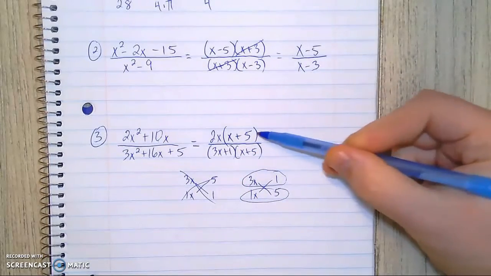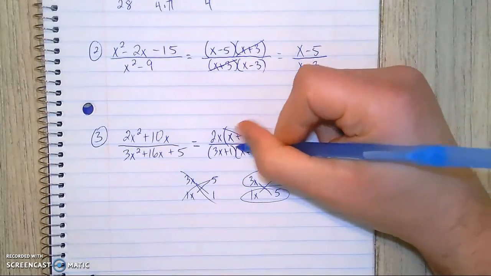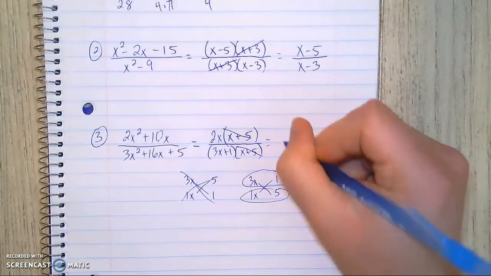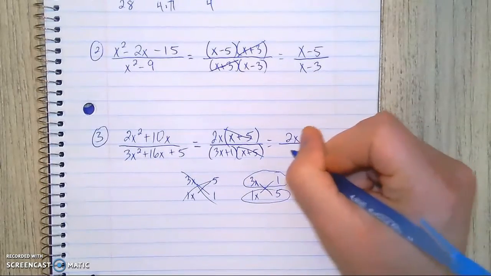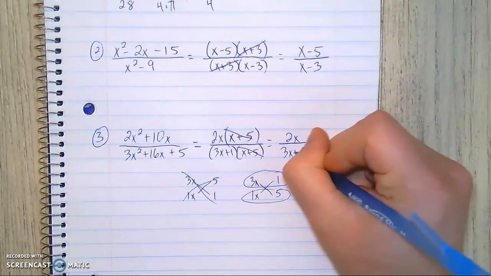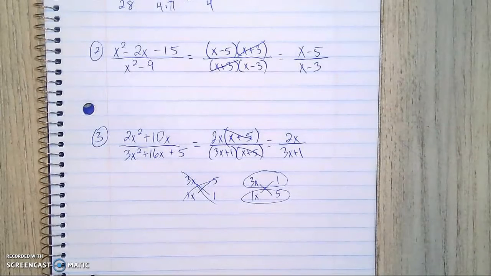So then at that point, we do have a couple of common factors here. The x plus 5 in top, the x plus 5 in the bottom. And that leaves us with 2x divided by 3x plus 1 for our final answer.